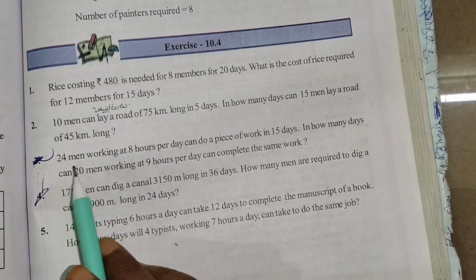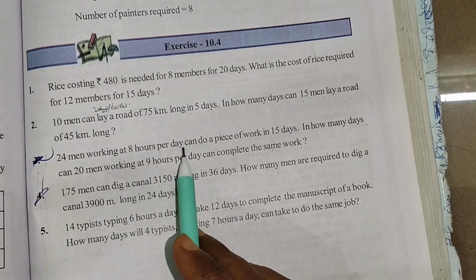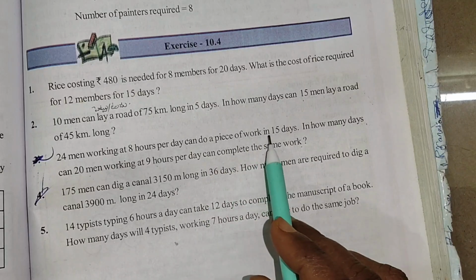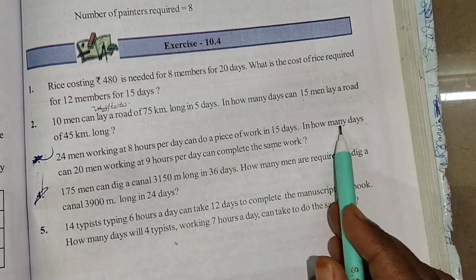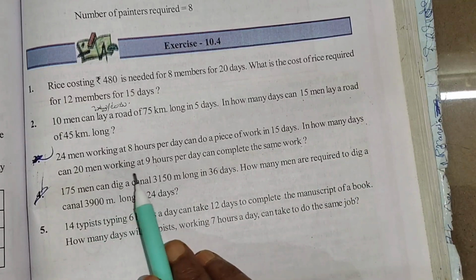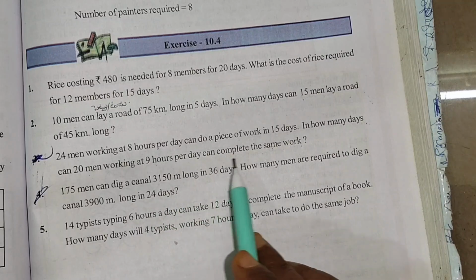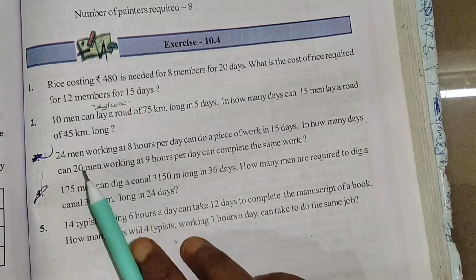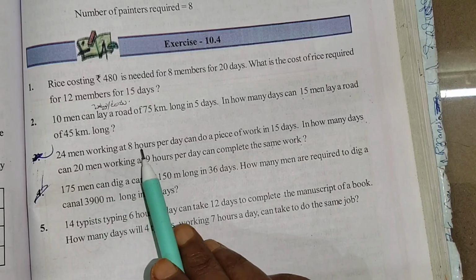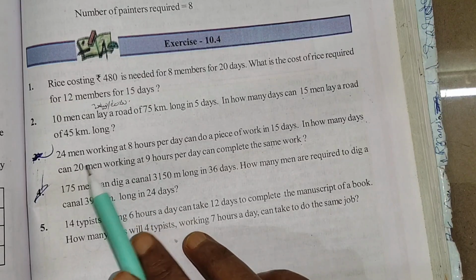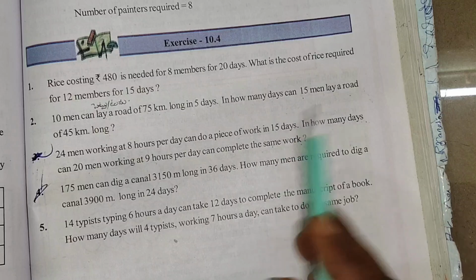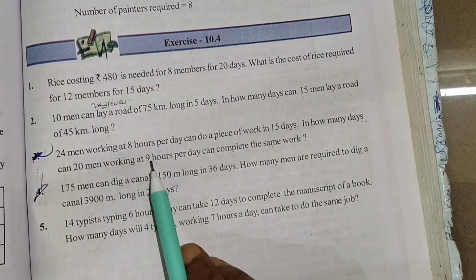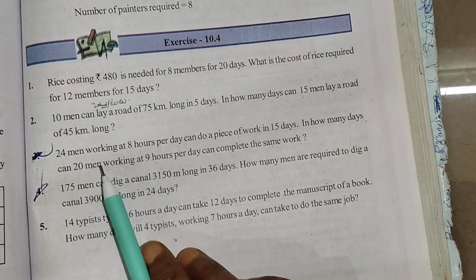Next, third question. 24 men working at 8 hours per day can do a piece of work in 15 days. In how many days can 20 men working at 9 hours per day complete the same work? Here hours are increased, so men are decreased. So one is increased, another one is decreased. So automatically here days are increased.